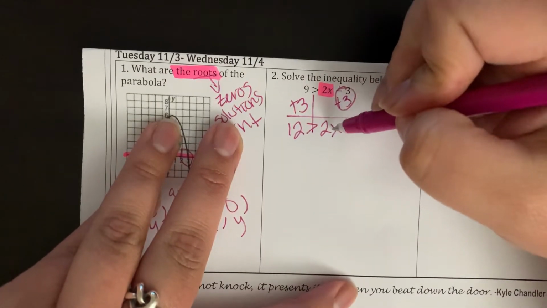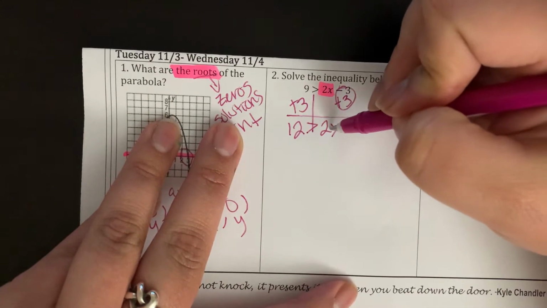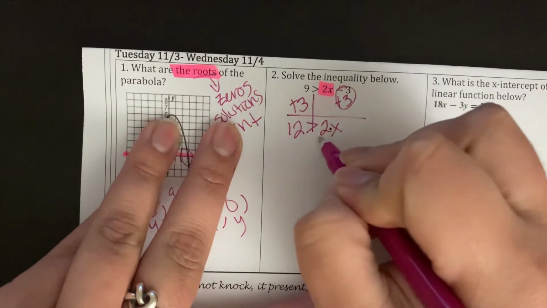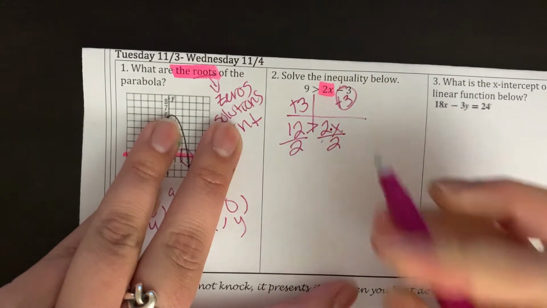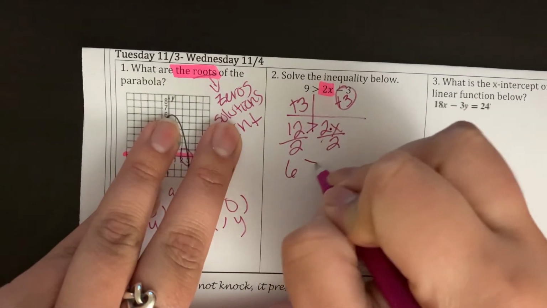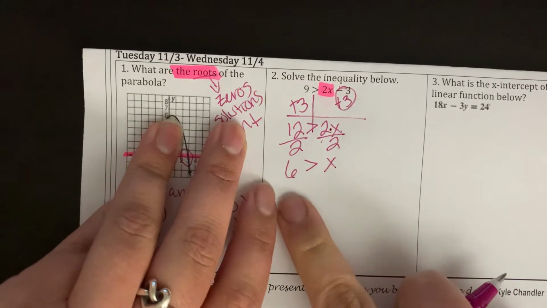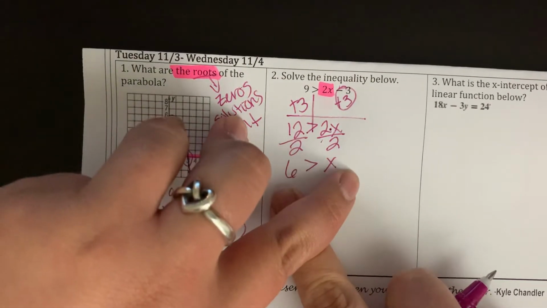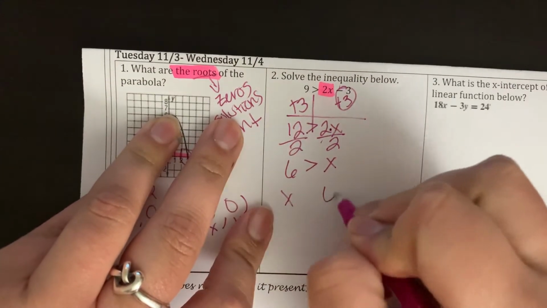My variable is almost isolated. This is 2x, which is 2 times x. So we're multiplying. The inverse of that is to divide. Divide both sides. 12 divided by 2 is 6. 6 is greater than x. The x needs to be on the left side, so I'm going to switch them. So I'm going to put x here and 6 here.